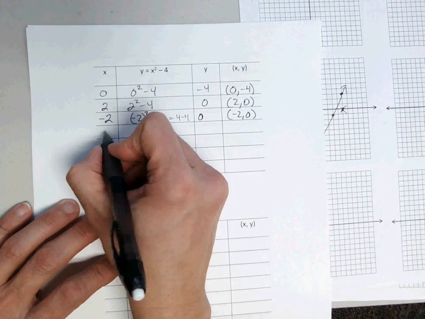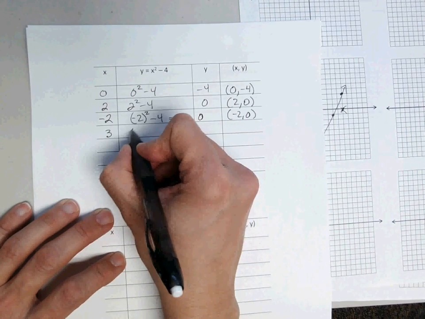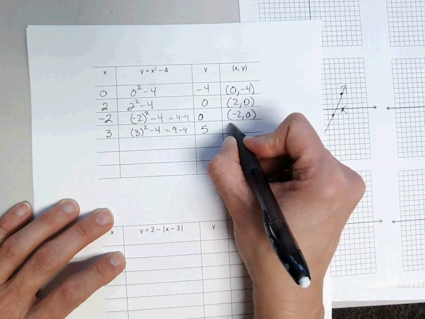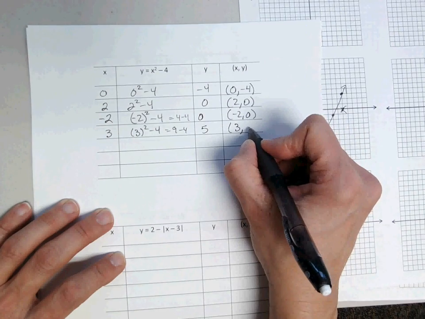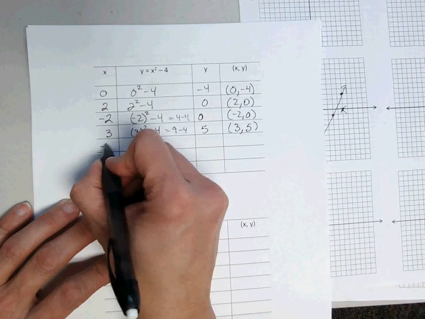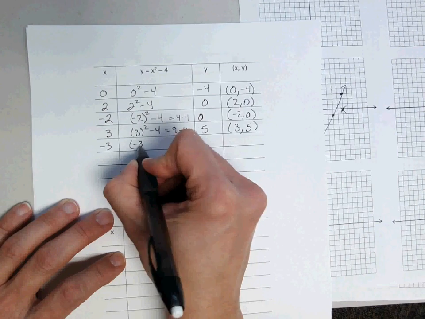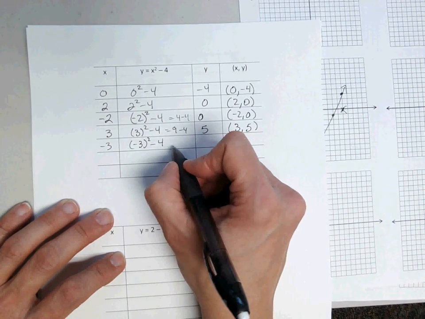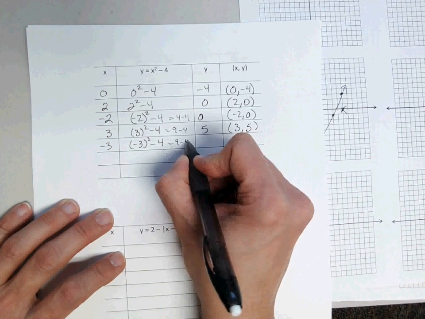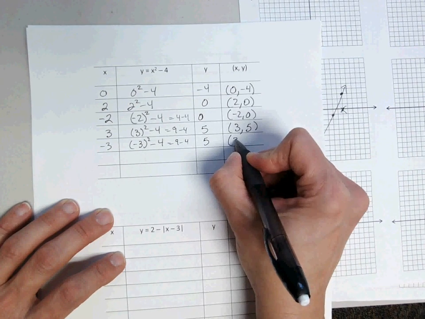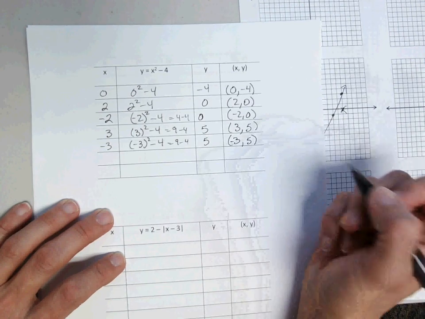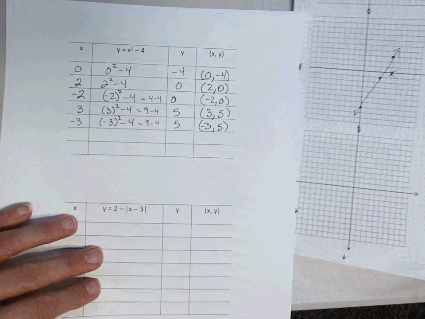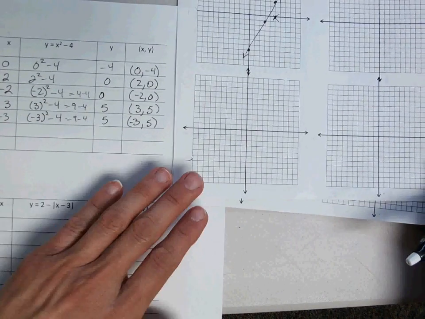Okay, now I'm going to try a 3. So 3 squared minus 4, that's 9 minus 4, which gets me a 5. So when x was 3, y was 5. And I'll try negative 3 because of that squared property. We know that a negative squared is also a positive. So here we get, again, 9 minus 4, which is 5. So whether we had a 3 or a negative 3, we still got a 5 for y. Well, let's see what that looks like if I graph it. Let's see if we have enough points to get an idea of what that looks like.